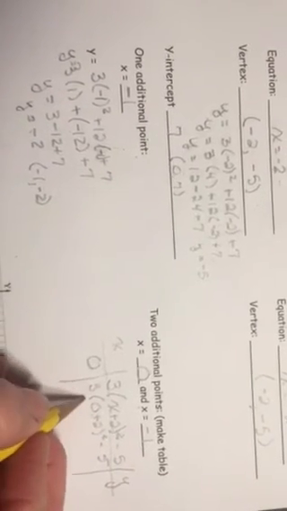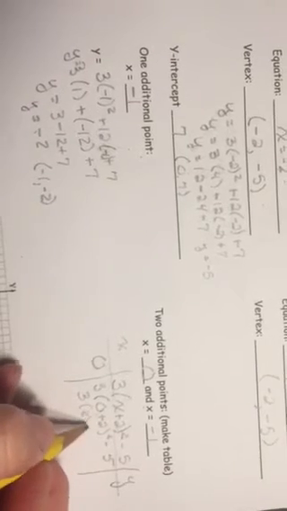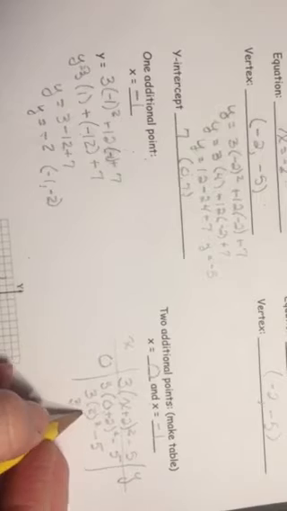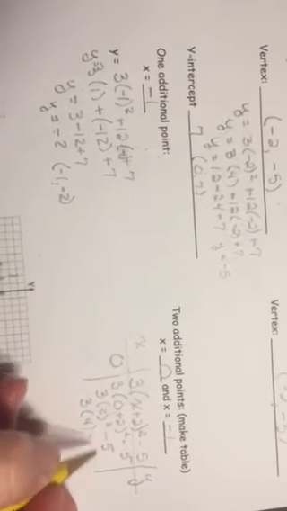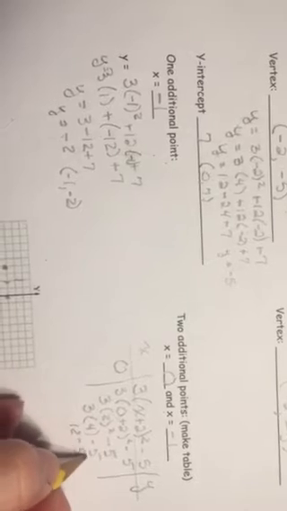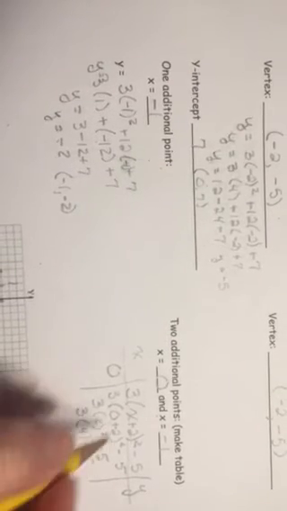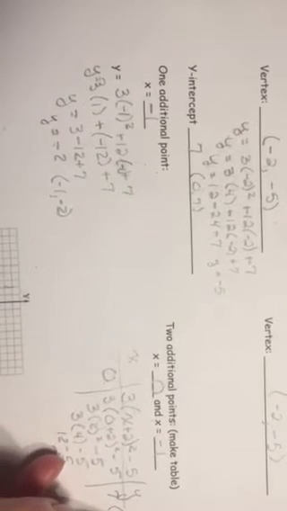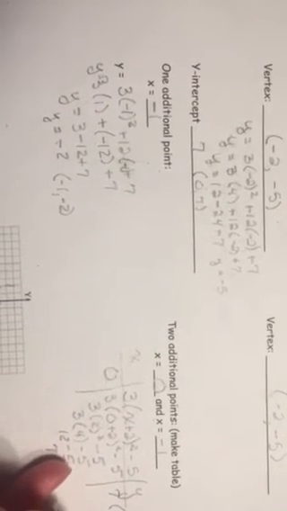Order of operations says parentheses first, and then exponents. So I get 3 times 4 minus 5, which is 12 minus 5, which gives me 7. So 0 in, 7 out gives me a point, 0, 7.